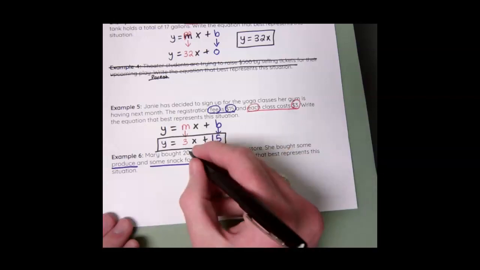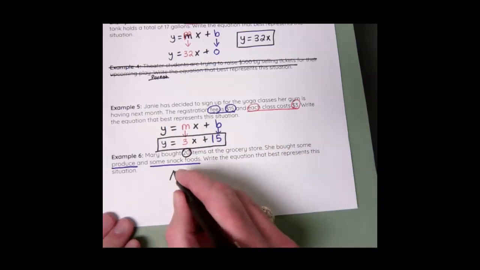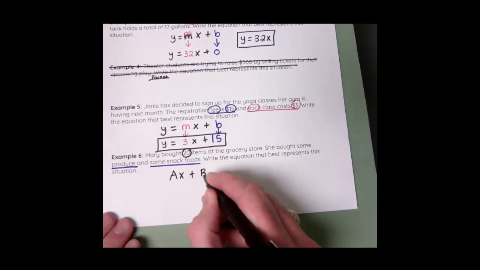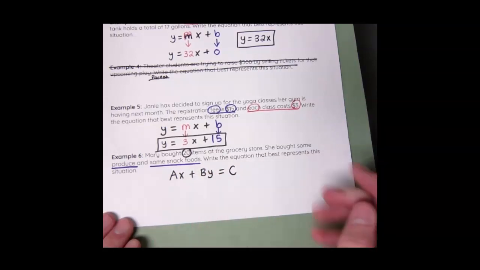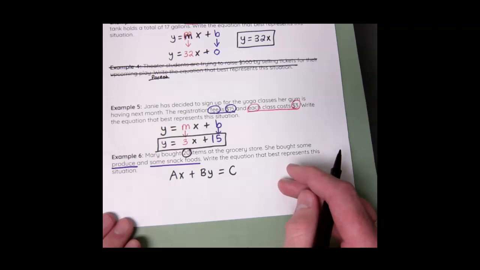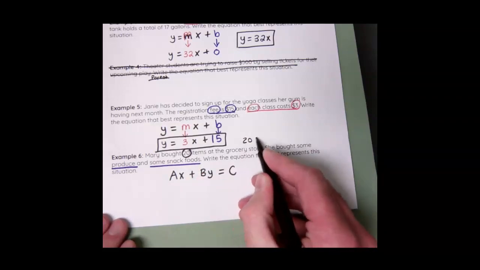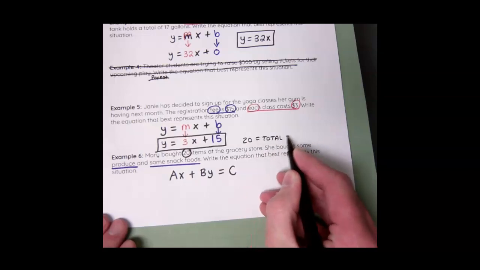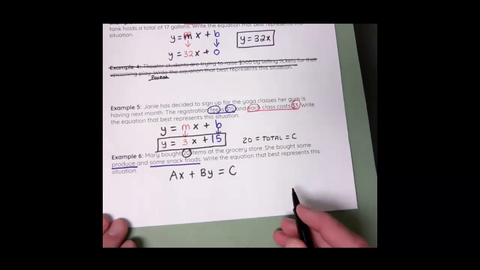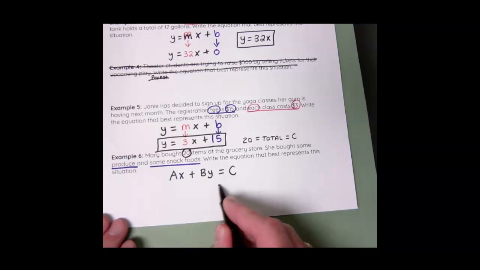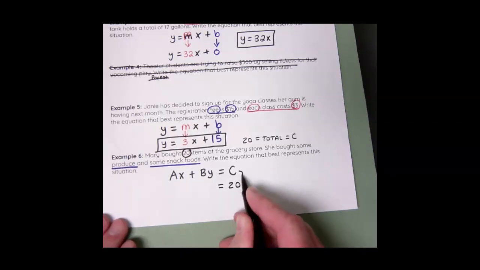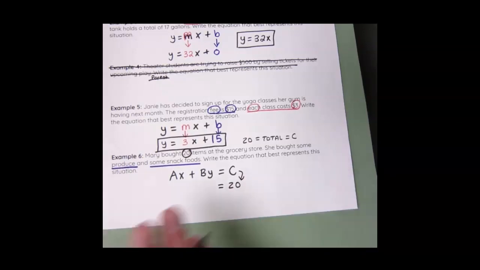If Mary bought 20 items, that's how many she has total. Remember, our equation is ax plus by equals c. Okay? So 20 is our total, which would equal c. We would put that here. That's our total. It's 20. And then my 2 values are produce and some snack foods.